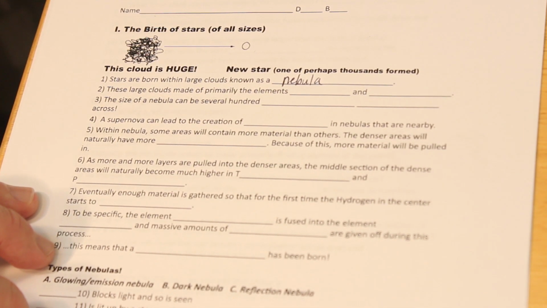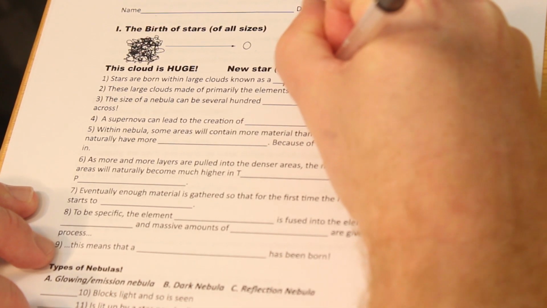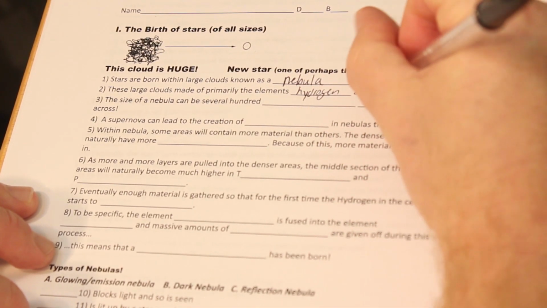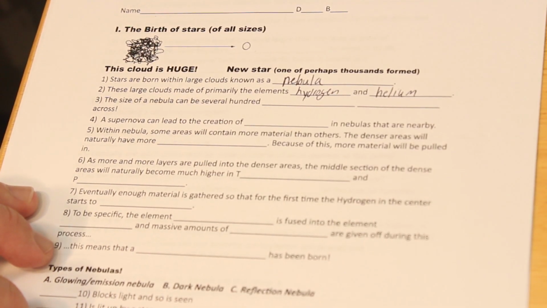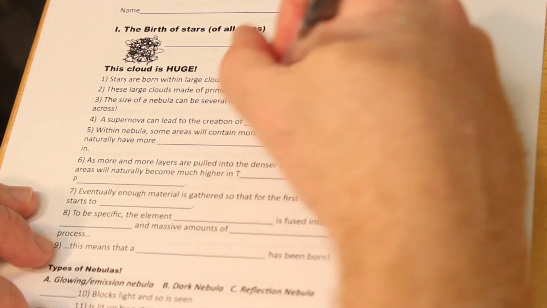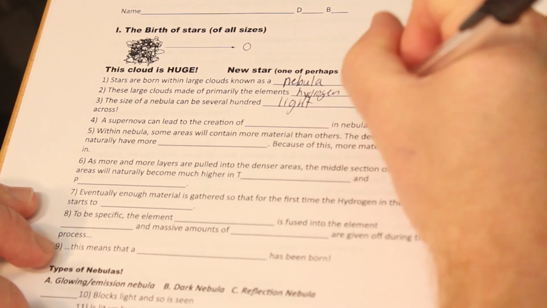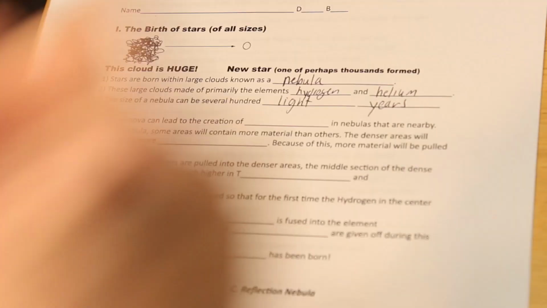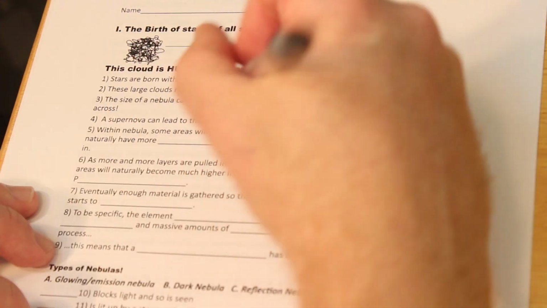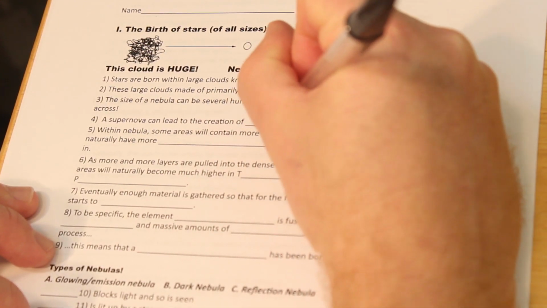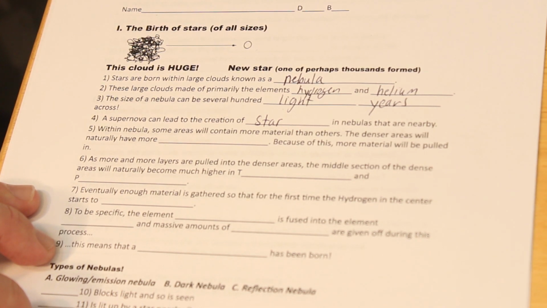These large clouds are made primarily of the elements hydrogen and some helium, perhaps. Mostly hydrogen. The size of the nebula can be several hundred light years. These things are enormous across. A supernova can lead to the creation of stars. So if there's an explosion of a star, ironically, it can actually lead to the birth of stars nearby.